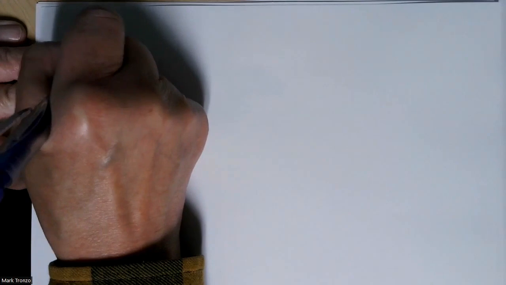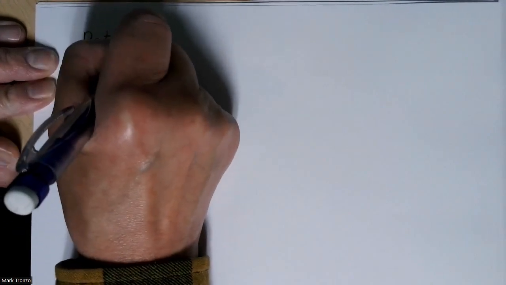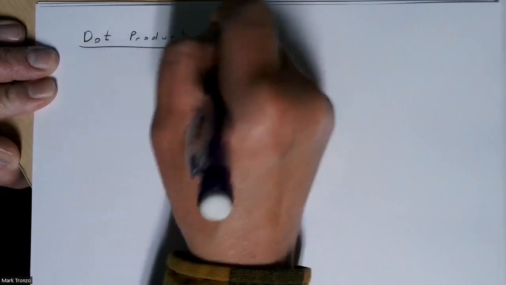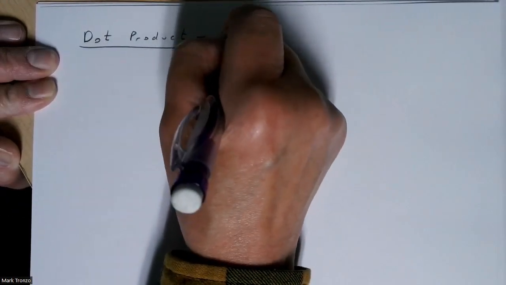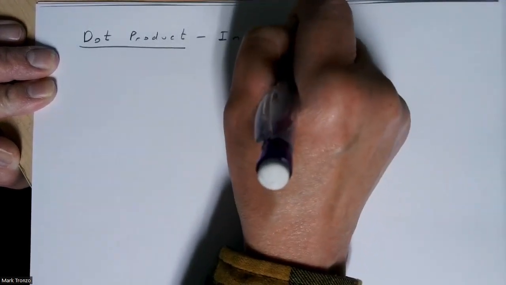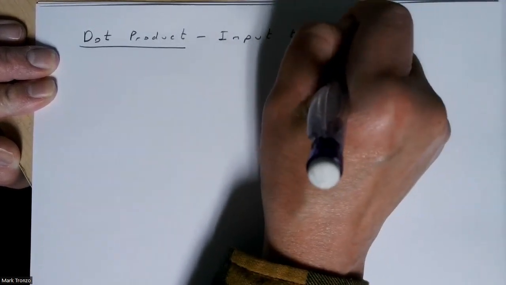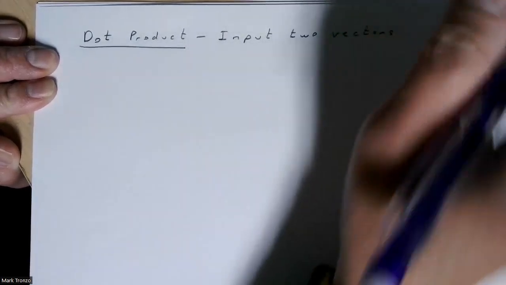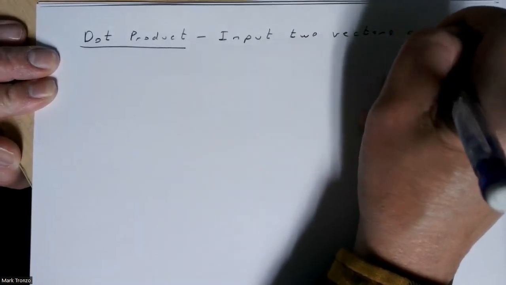So notice for the dot product, we input 2 vectors, and the output is a scalar, a number.